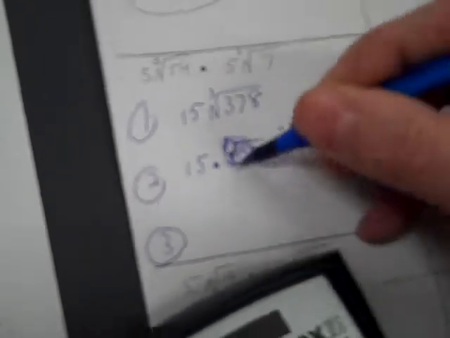So I drop my 15 times, and then I'm going to put the cube root of 2, and I'm going to break it into 27 times 14. And then step 3, I need to eliminate that, because that has an equal of 3. And then step 3, all you got to do is take 15 times 3. And that's 45 cube root 14.